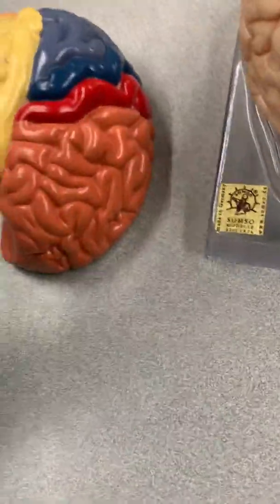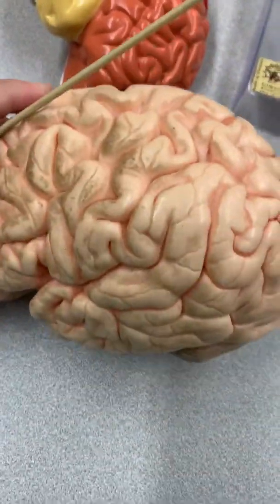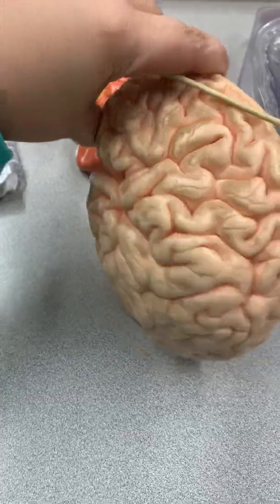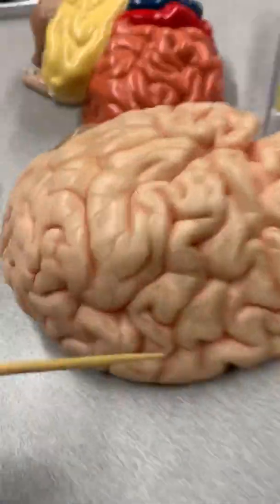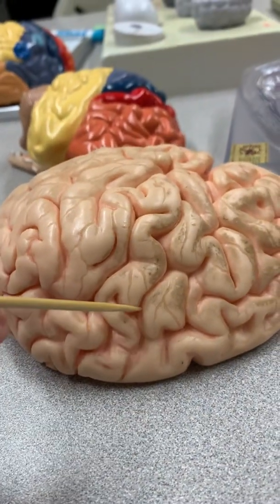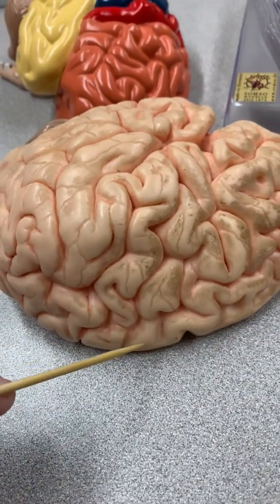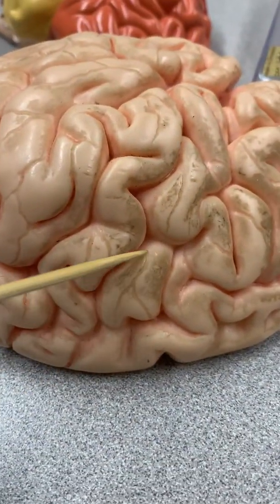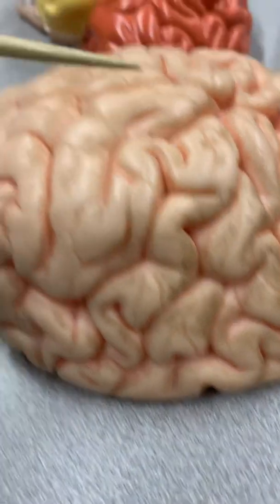Now, I can find this on here for you. Let's see. Right there. So we have the central sulcus in the middle, and then this would be the front. So precentral gyri, postcentral gyri.